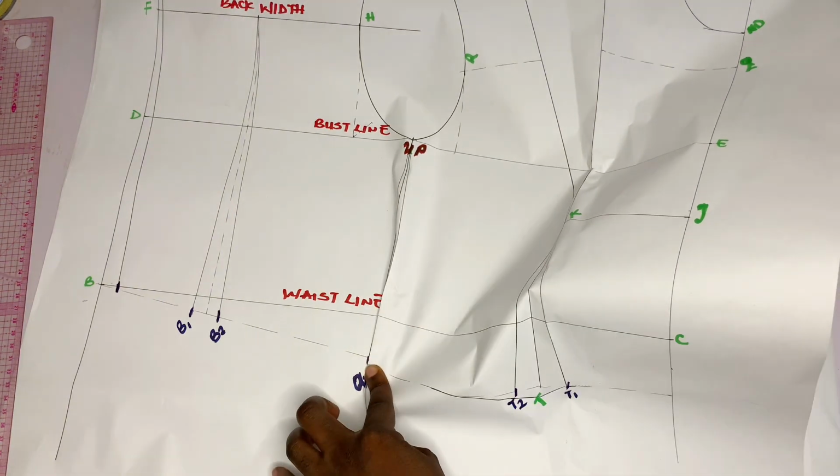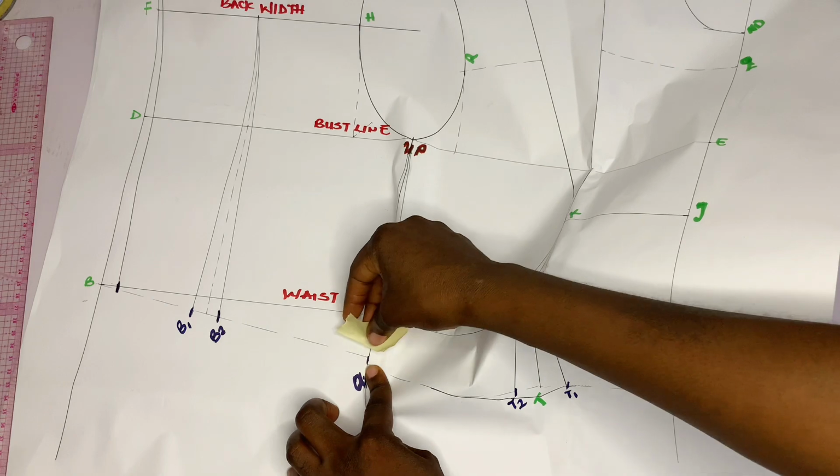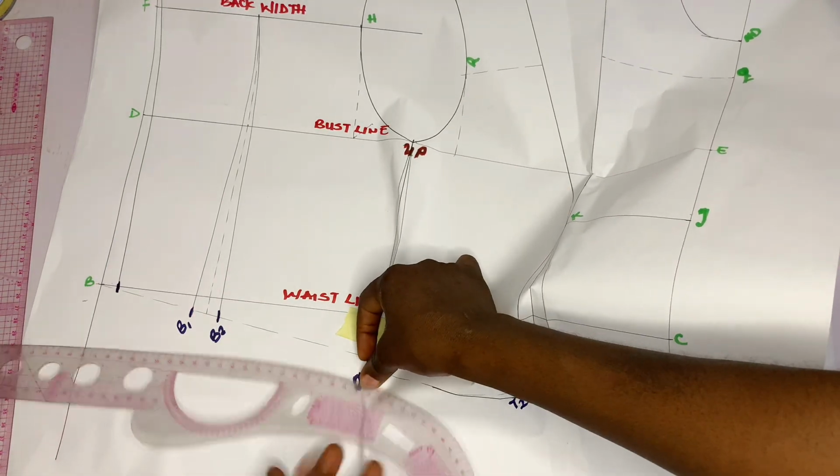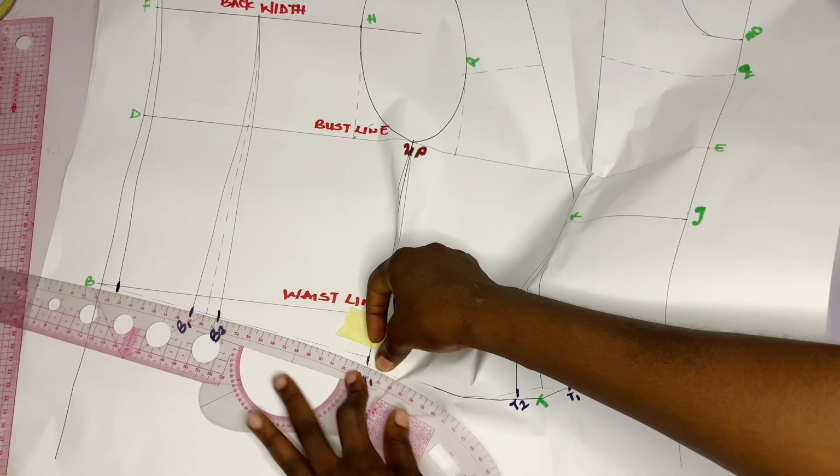For my back darts, I'm going to do exactly what I did for the front. So for the side seam, just blending. For the back darts, I will blend and chew just like I did for the front.